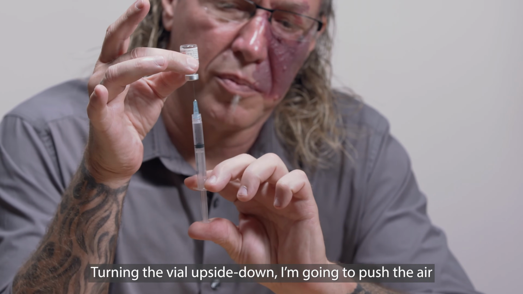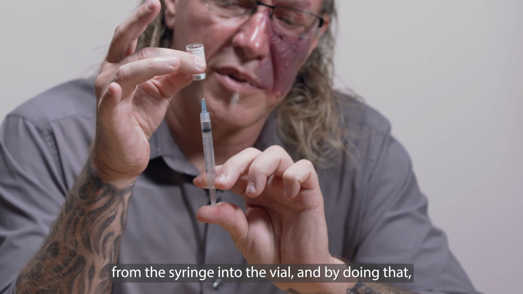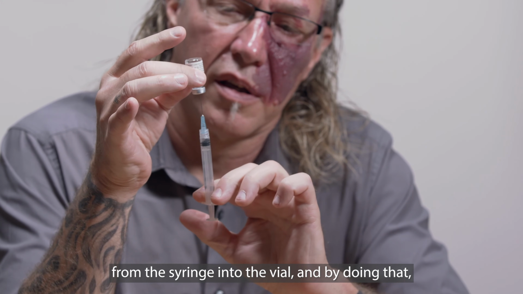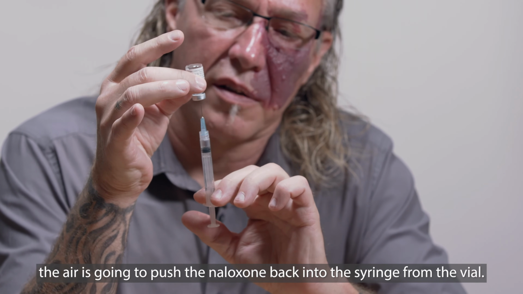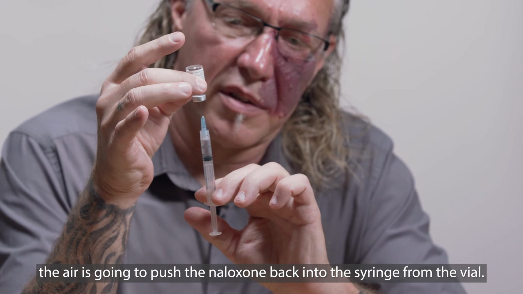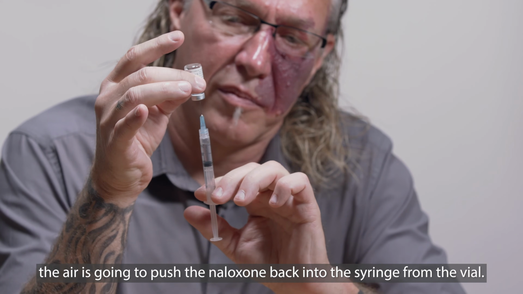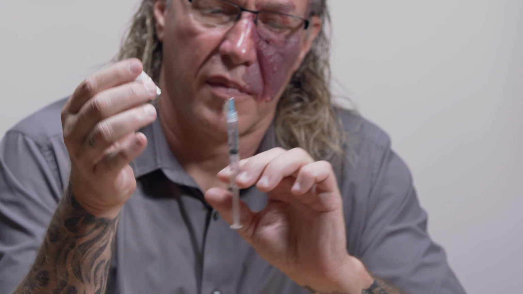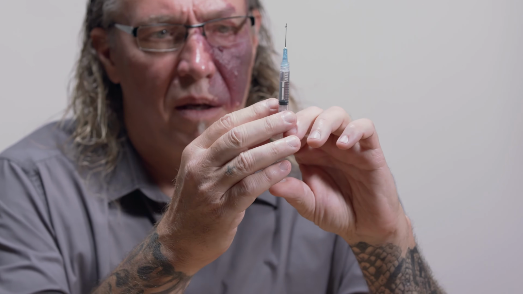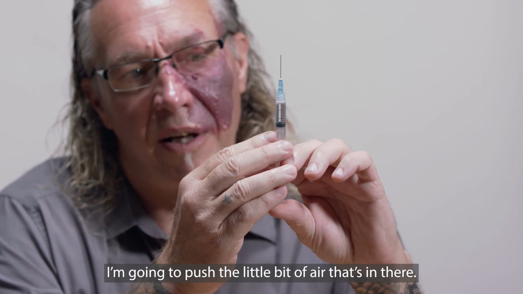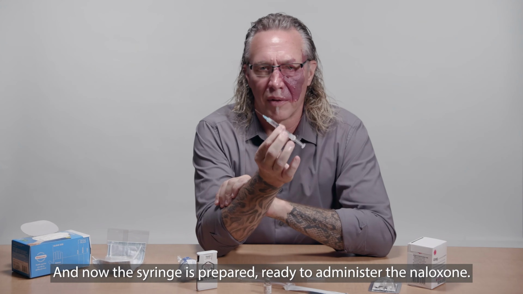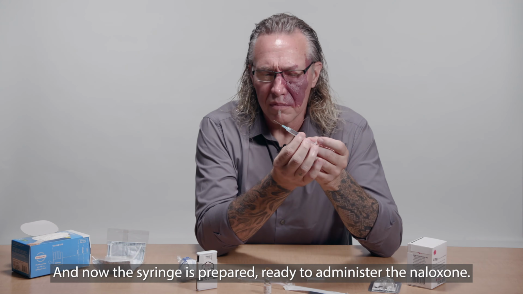I'm going to push the air from the syringe into the vial, and by doing that, the air is going to push the naloxone back into the syringe from the vial. I'm going to push the little bit of air that's in there. And now the syringe is prepared, ready to administer the naloxone.